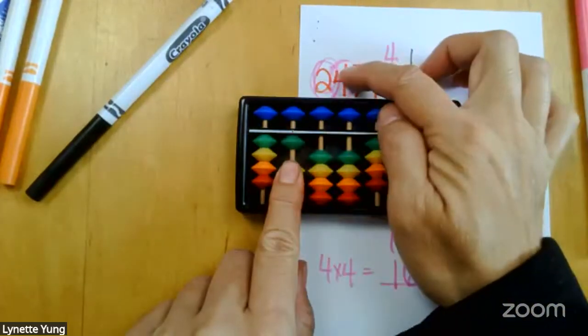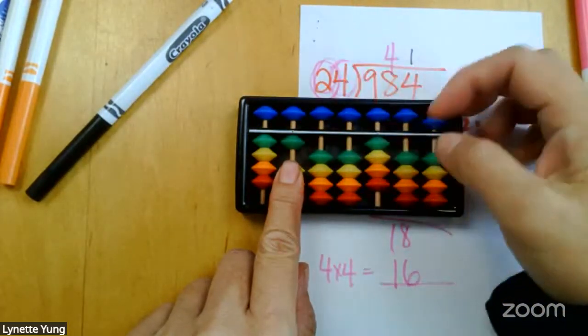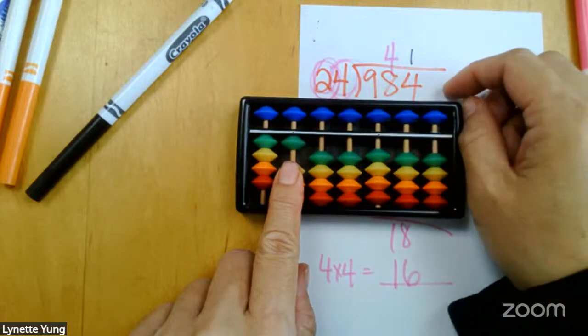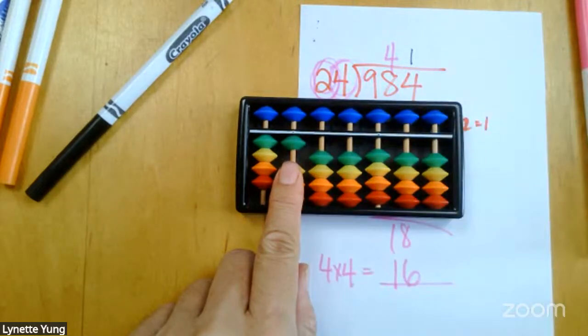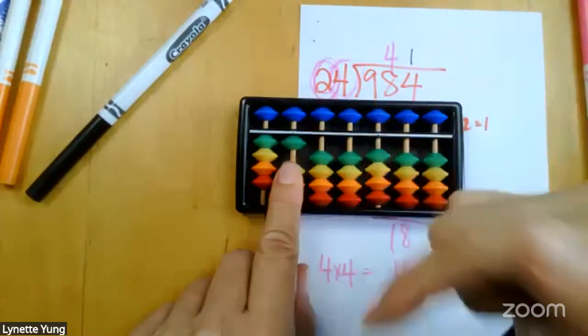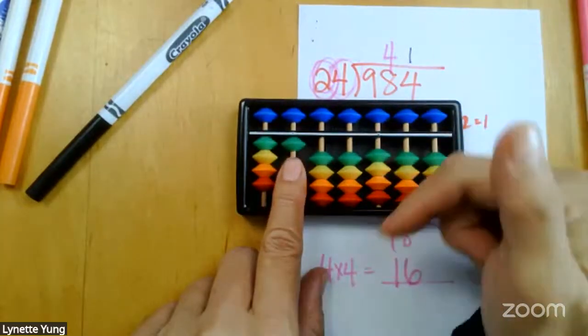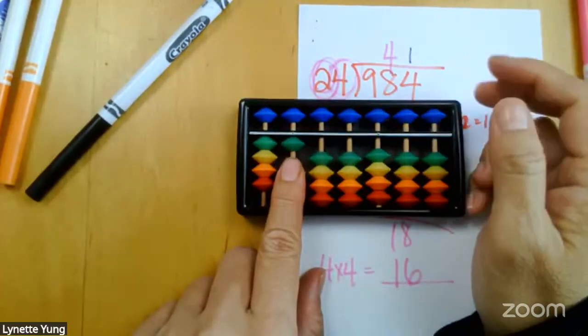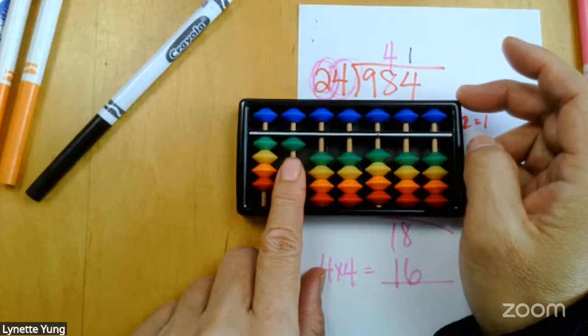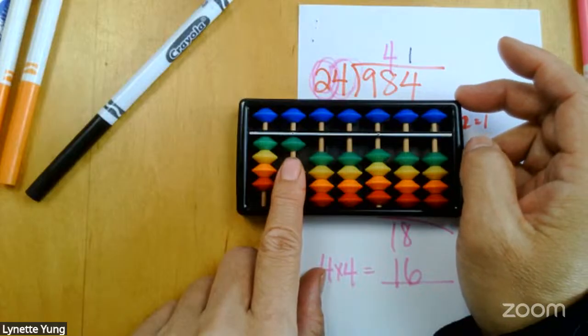1 times 4 is equal to 4. Take away 4. Oh, I had to go back. Okay. Because you did it one time and then you got to do it again. It's a loop. It's the pattern. You keep looping. Okay, that makes sense.